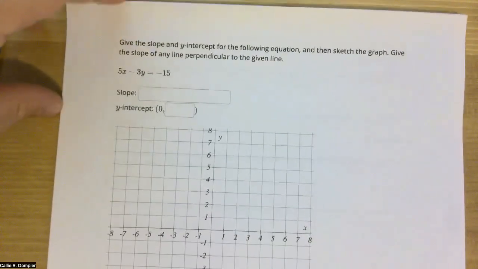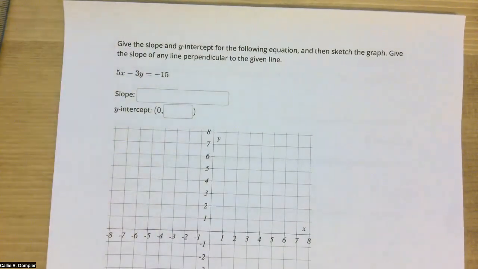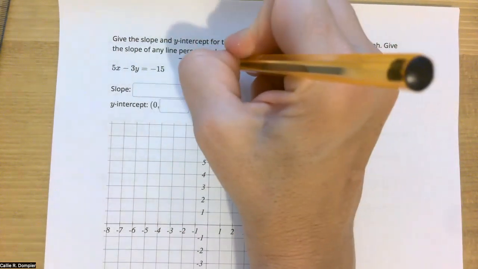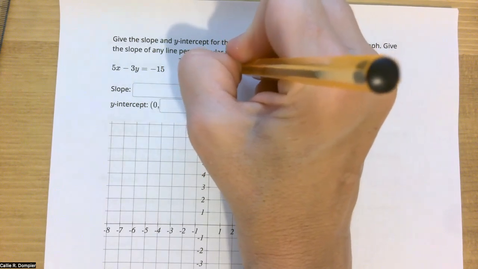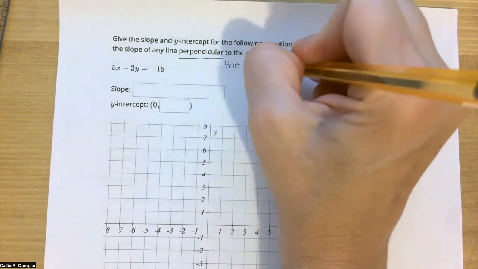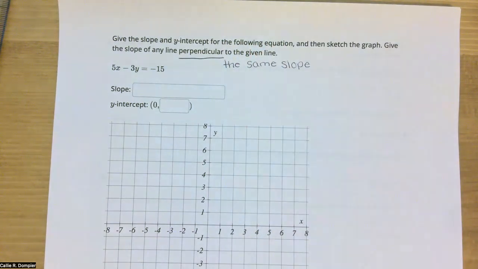Question 15 asks us to give the slope and y-intercept of this equation and sketch the graph. Give the slope of any line parallel to the given graph line. Remember, parallel means do not change anything. The same slope, parallel. Good.